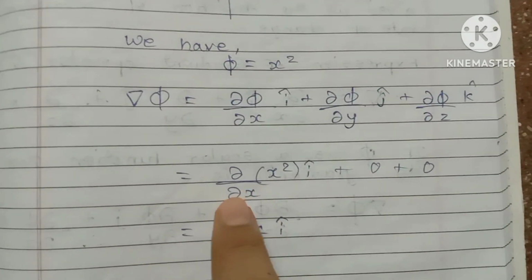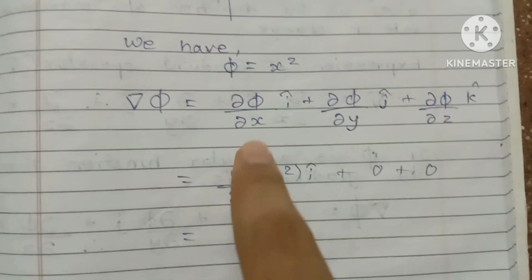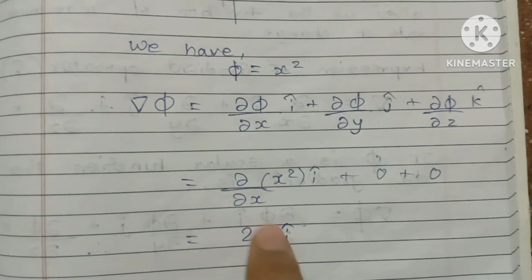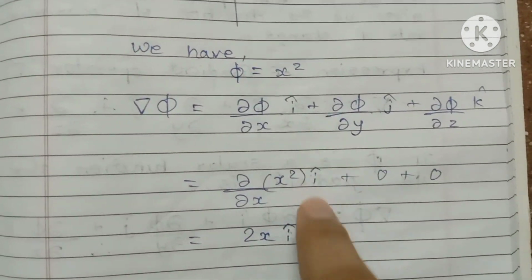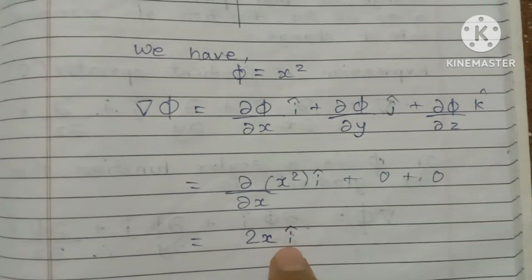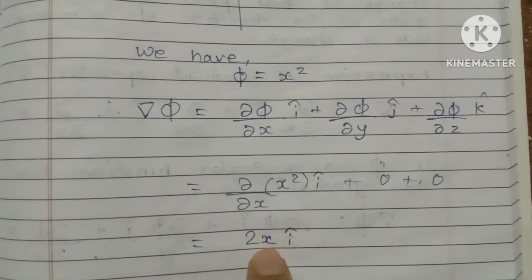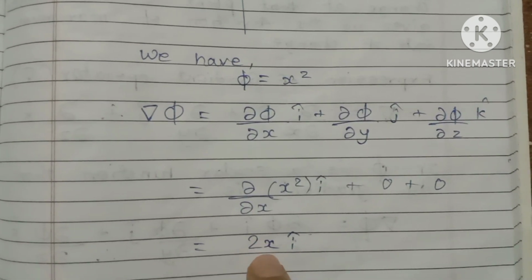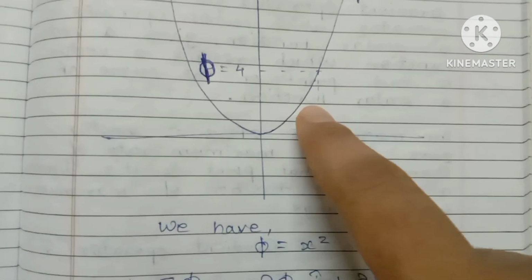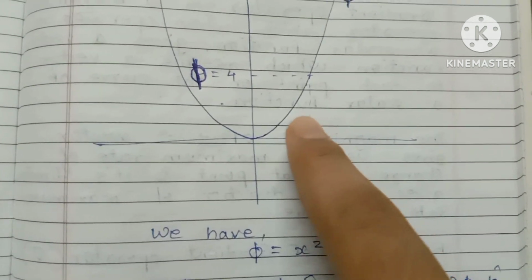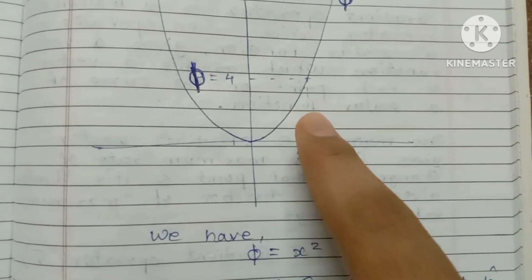The partial derivative of phi with respect to x is 2x, and we have the unit vector i cap multiplied with it. So this is the gradient vector at each point of this function, which will give the direction of maximum rate of change at that point.